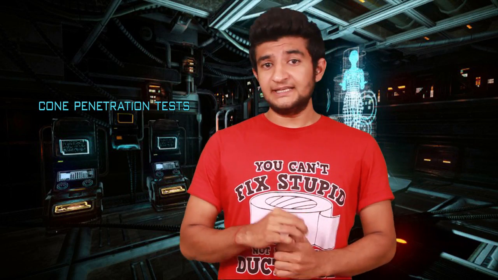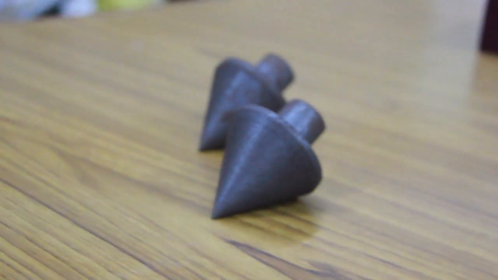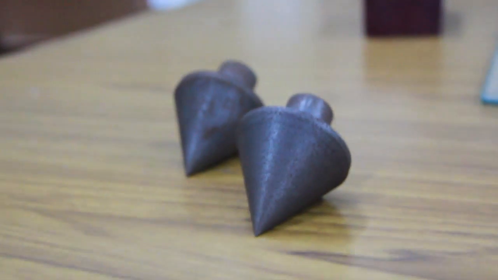So now let's move on to the cone penetration test. Well, this test was developed by the Dutch, so it is known as the Dutch cone penetration test. It is similar to the SPT and it has two types. The first one is the static cone penetration test. The second one is the dynamic cone penetration test, where instead of pushing it smoothly, one has to apply dynamic penetration, that is, the load applied by blows.